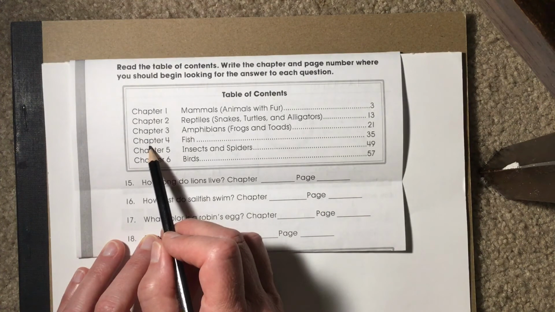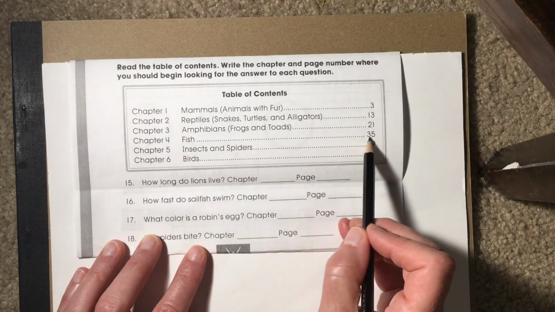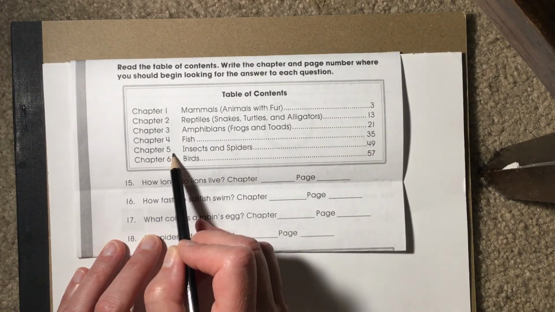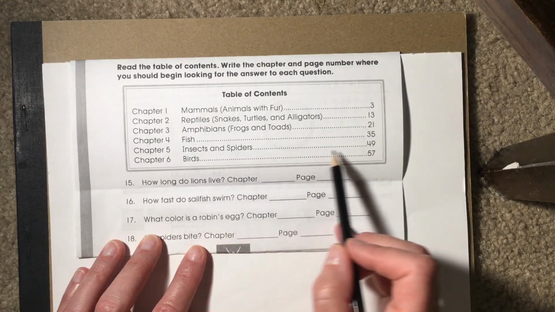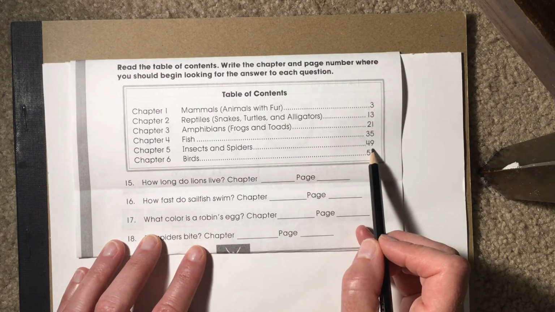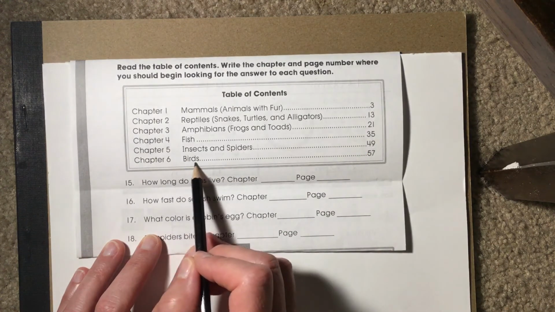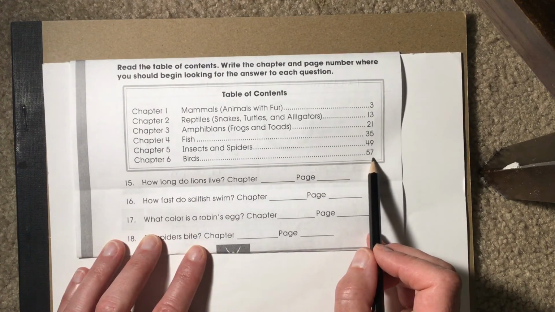Here we have chapter 4, fish, and that starts on page 35. Here is chapter 5, insects and spiders, which begins on page 49. And last we have chapter 6, birds, which begins on page 57.